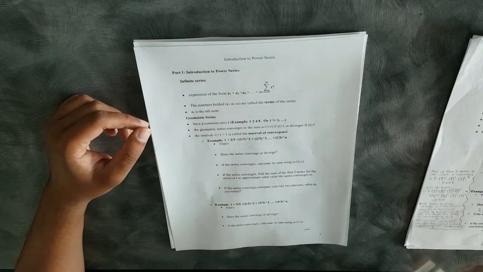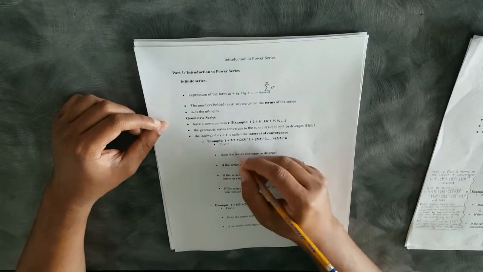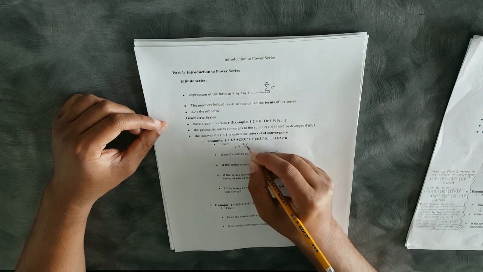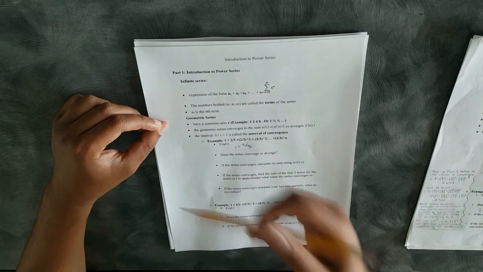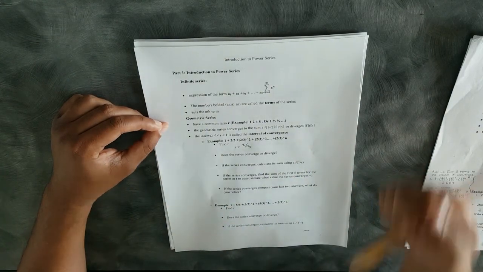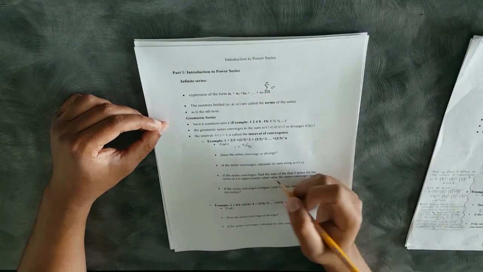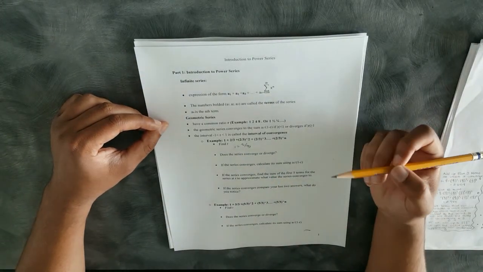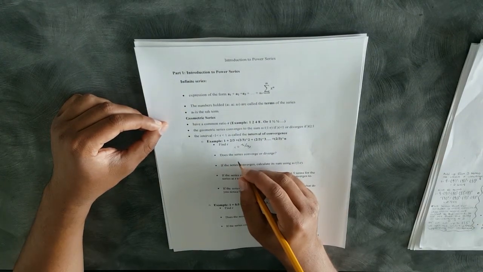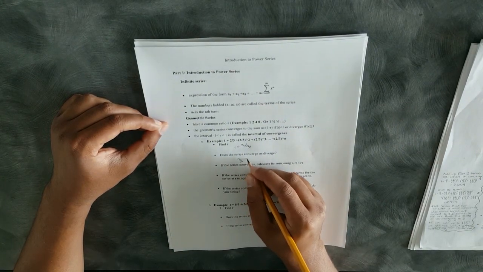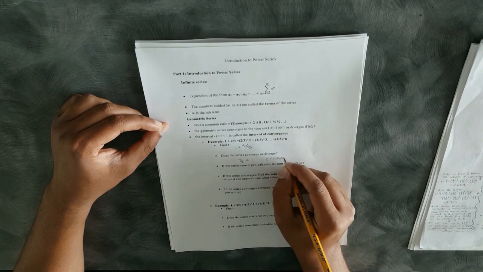Let's go over an example. We need to find r of this infinite series. So r would be 2/3, because each term is 2/3 times the previous term. It asks whether this series converges or diverges. This series converges because the absolute value of r is less than 1. So 2/3 is less than 1, so it converges.